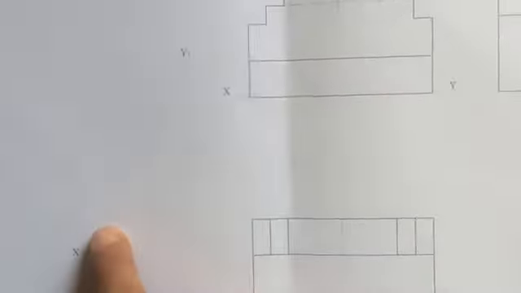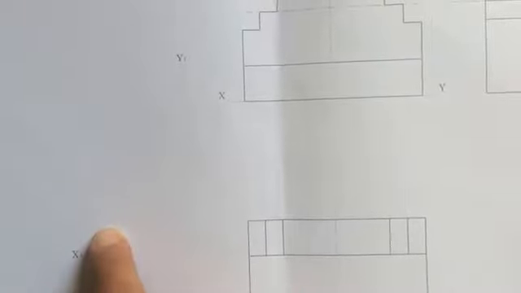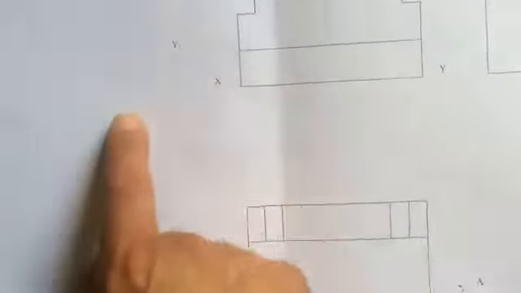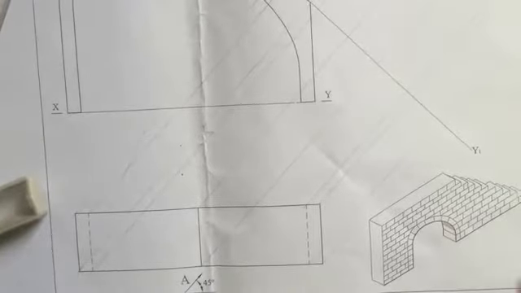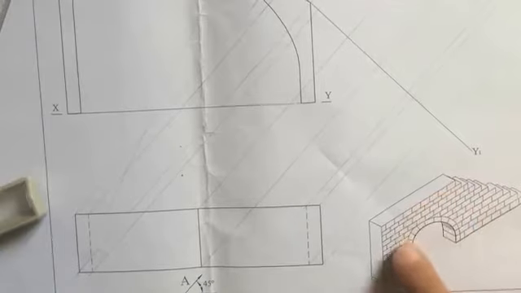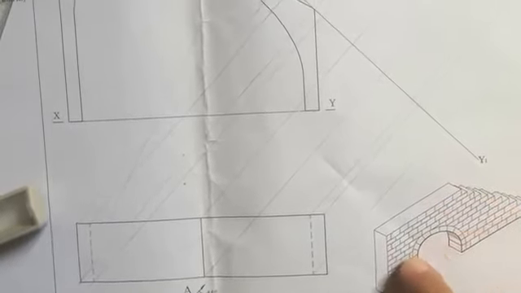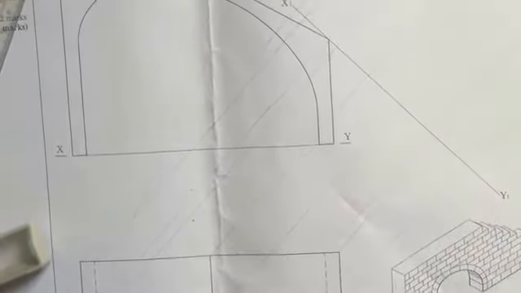Here we've got the XY line where we're going to project our auxiliary view, which is at 60 degrees, because this is 30 degrees and it's going to be perpendicular to it. Got another example here. I've got the isometric drawing to help you see what we're looking at: the front view and plan.